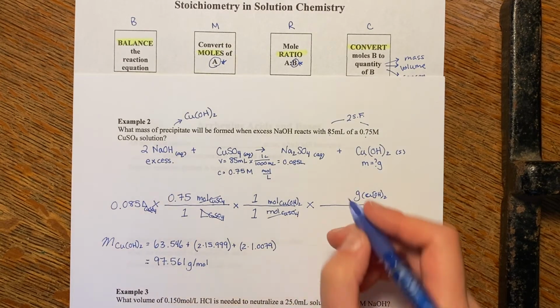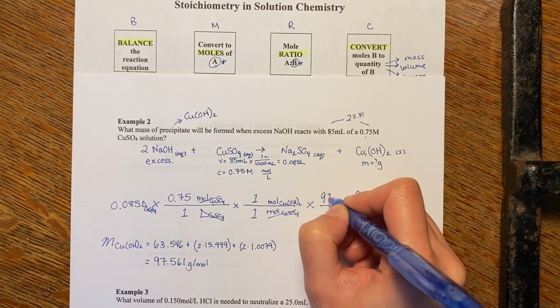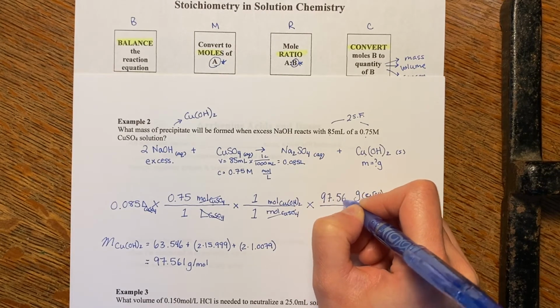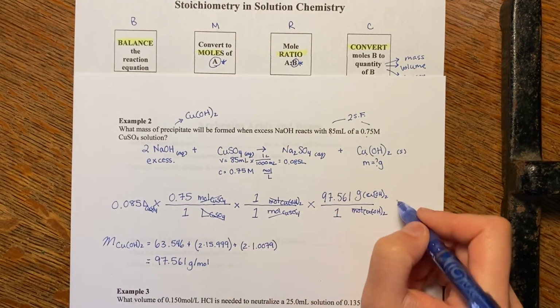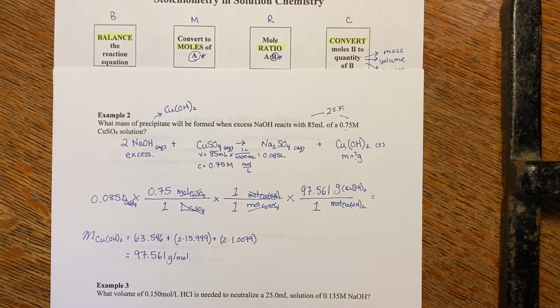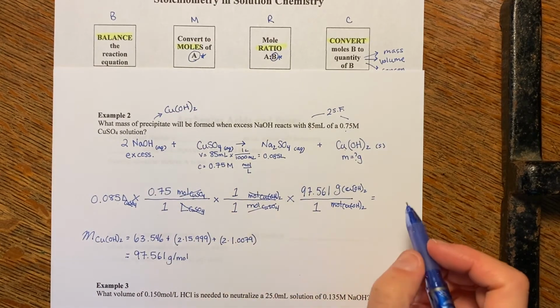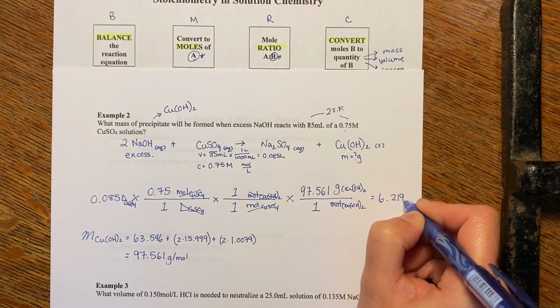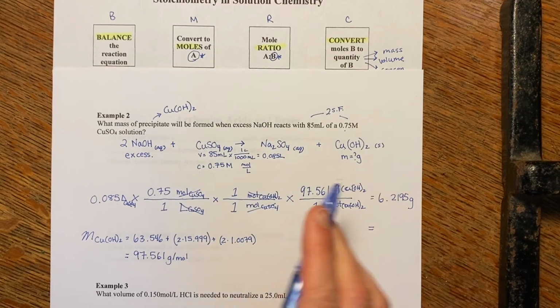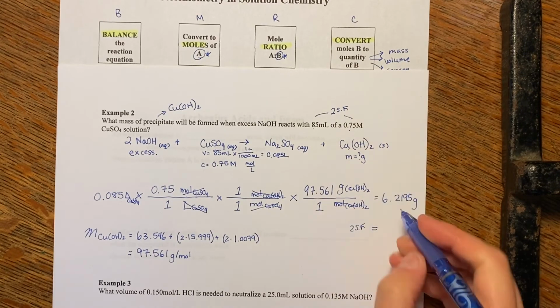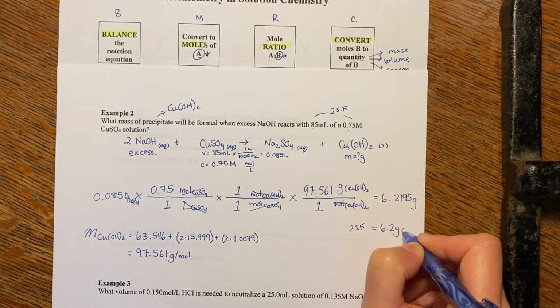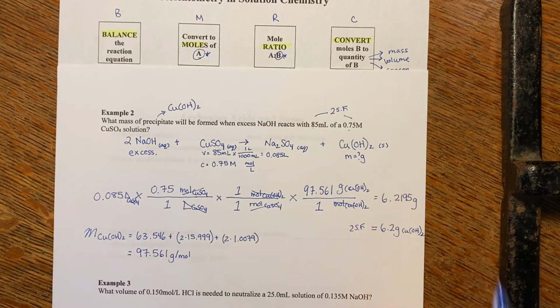Now I'm going to include this over here to convert from my moles, so 97.561 grams per 1 mole. Moles divided by moles cancel out. That's going to leave us with grams. When we do the calculation, we'll take 0.085 times 0.75 times 1 divided by 1 times 97.561, which is going to give us 6.2195 grams. Remember, we only get to keep 2 significant figures in this question. So 2 sig figs means we're going to round to 6.2 grams of copper II hydroxide.